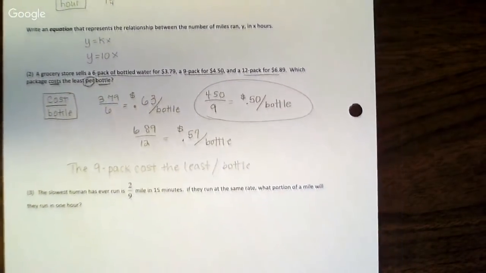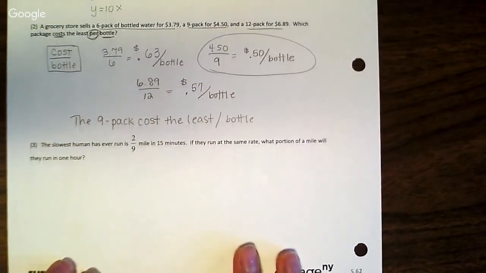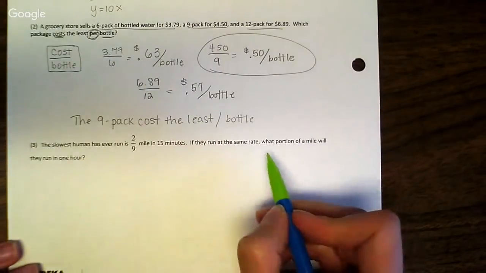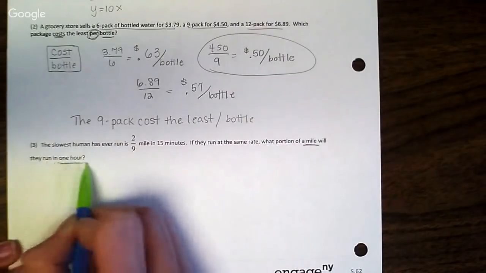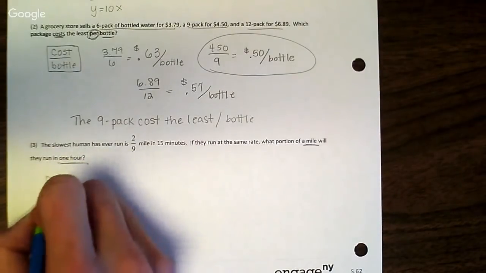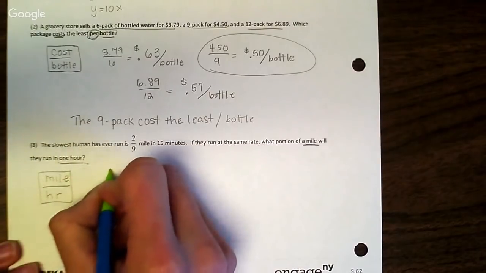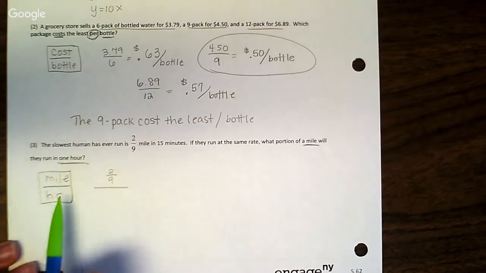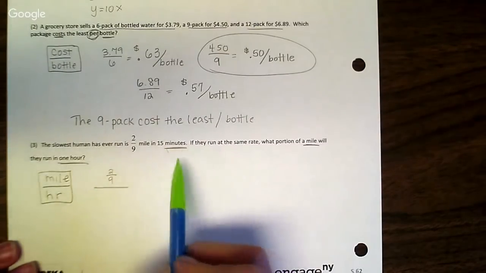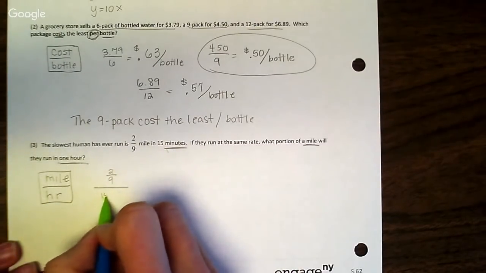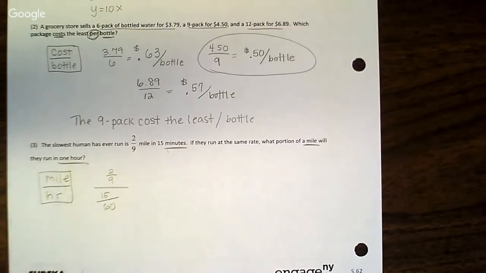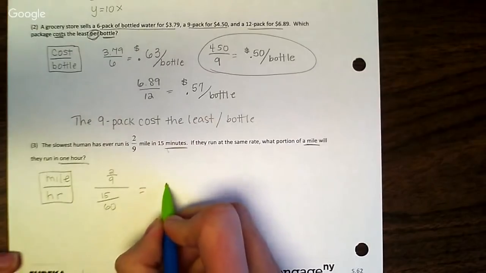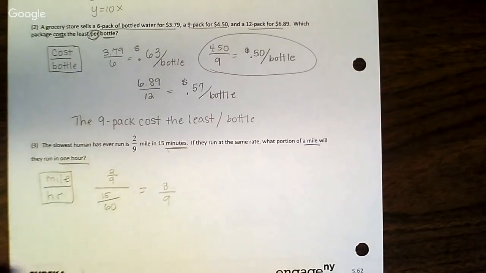All right, number 3. The slowest human has ever run is 2/9 of a mile in 15 minutes. If they run the same rate, what portion of a mile in 1 hour? So remember, that's miles over hours. We know it's 2/9 of a mile, but we don't know how many hours because they give us minutes. Remember to convert minutes to hours. 15 minutes is part of an hour. A whole hour is 60 minutes, so that would be 15 out of 60. When I take my calculator, I divide 2/9 by 15/60, which gives us 8/9.